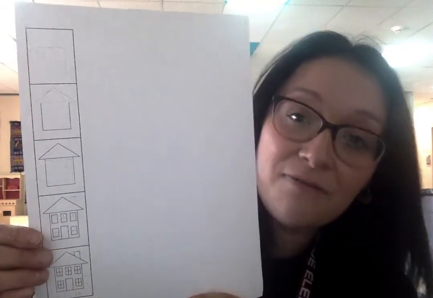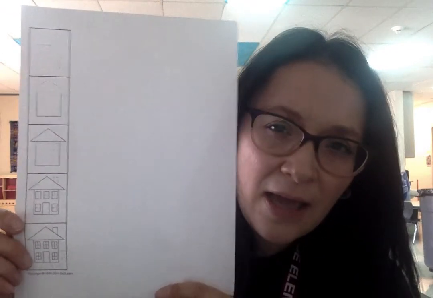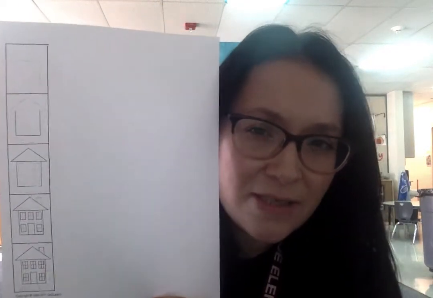And before we do that, friends, a house is a type of building. What does a building need? Do you remember? Let me remind you. A building needs a foundation, right? And the foundation holds the walls up, and then the walls hold the roof up. So let's check this house to see if it's a good house, if it counts.